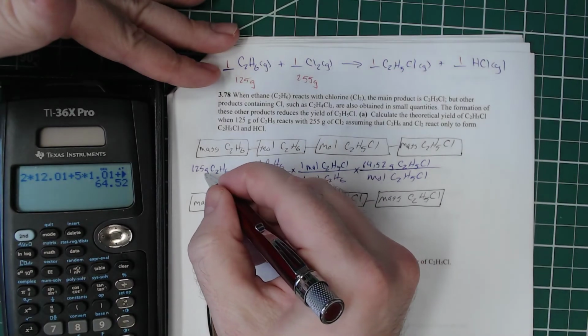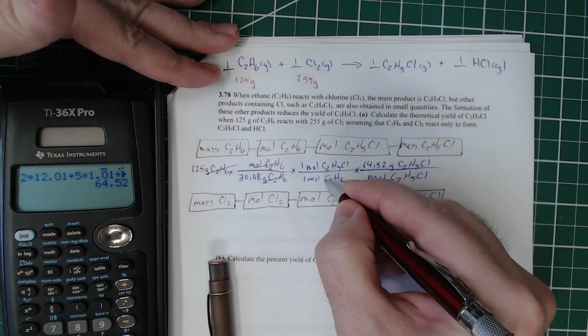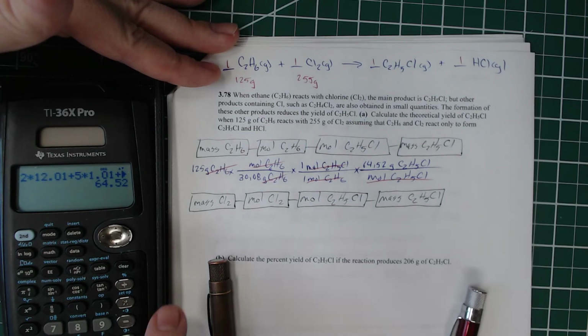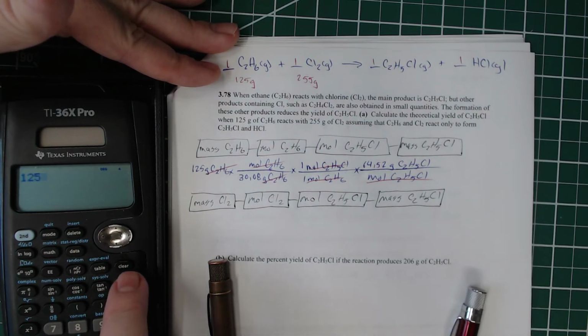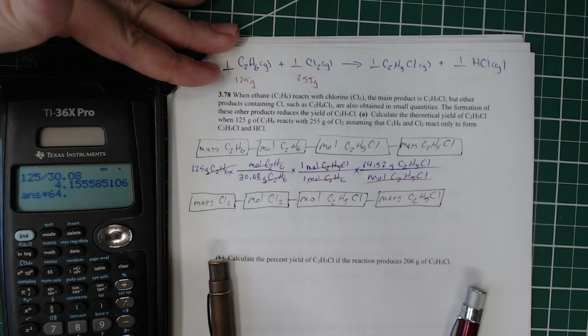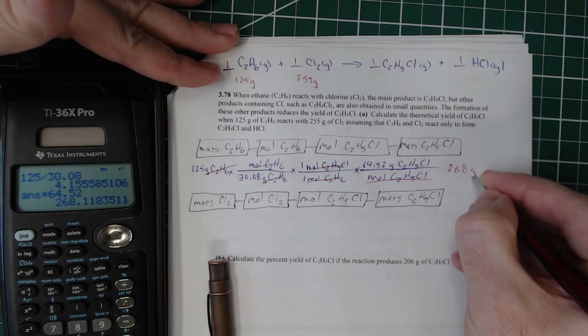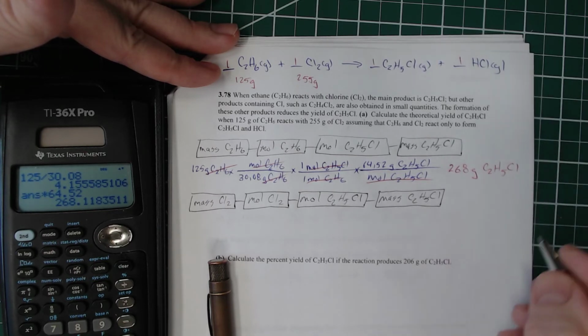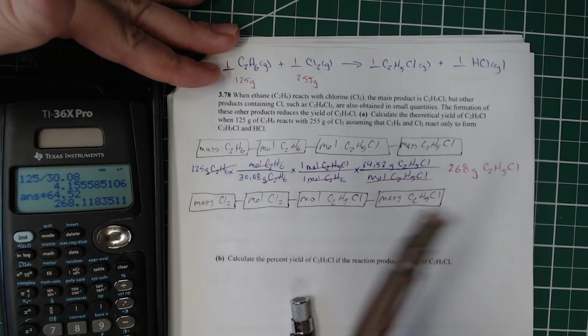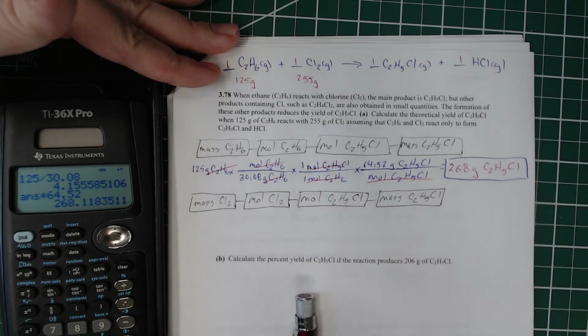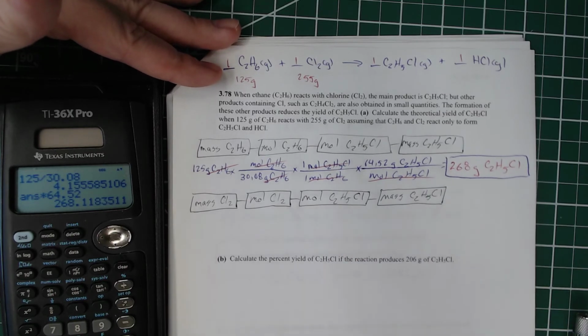All right, let's go ahead and do dimensional analysis. Our grams of C2H6 cancels out. Our moles of C2H6 cancels out. Our moles of C2H5Cl cancels out. And that's going to give us 125 divided by 30.08 and then times 64.52. And we get, let's see, 3 sig figs, so 268. So we'll put 268 grams of C2H5Cl. Now again, we don't know if that is our theoretical yield or not. We need to do the other calculation before we can declare that that is our theoretical yield.